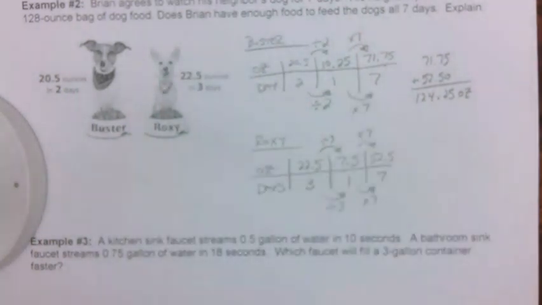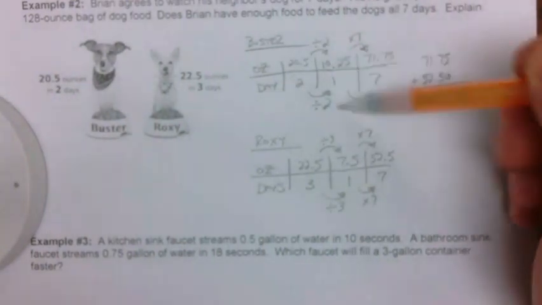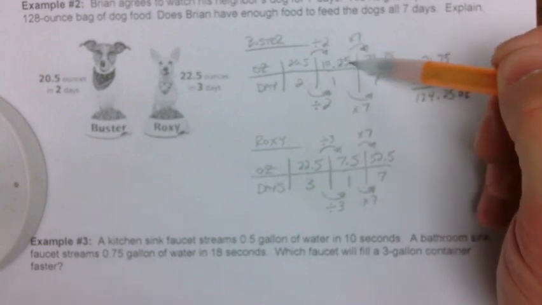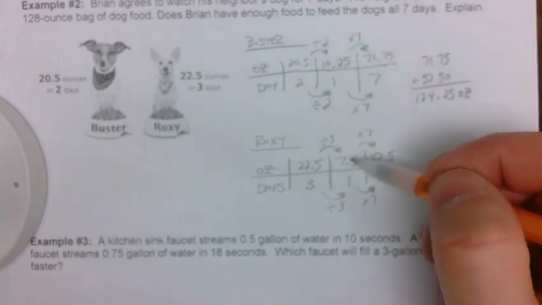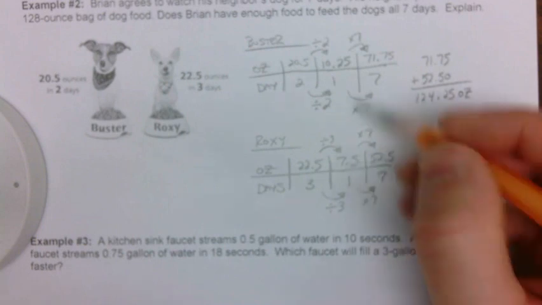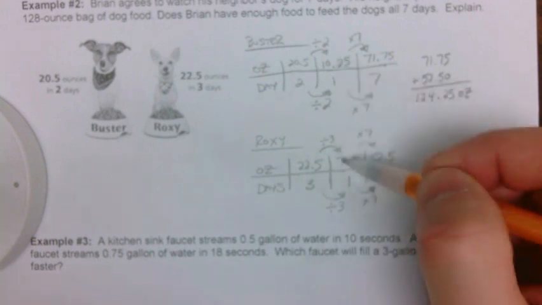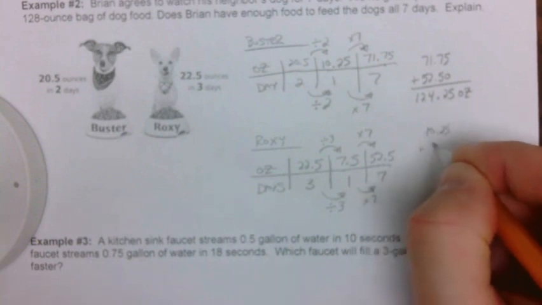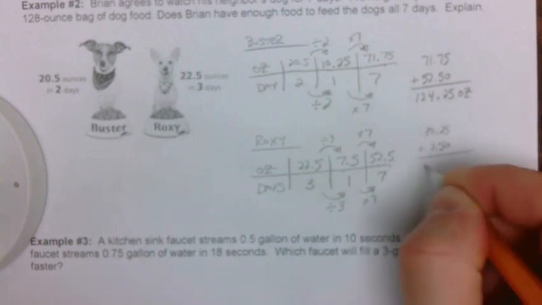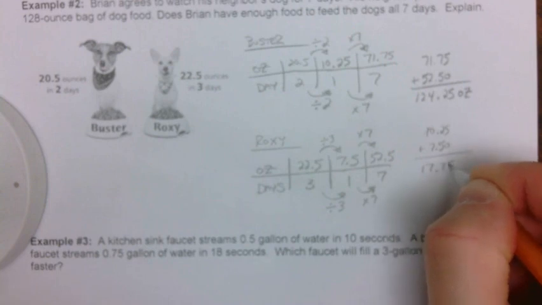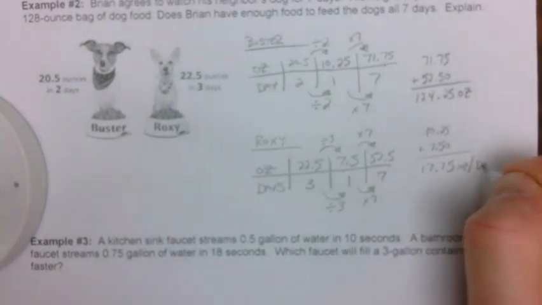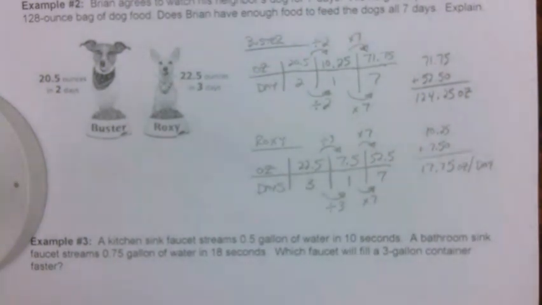That was one method. The second method that you could have done, you could have stopped right here at their unit rates. Buster needs 10 and 25 hundredths ounces of food per day. Roxy needs 7.5 ounces of food per day. I can add these numbers right here. 10 and 25 hundredths plus 7 and 5 tenths is 17 and 75 hundredths ounces. That's how many ounces of food they need per day.